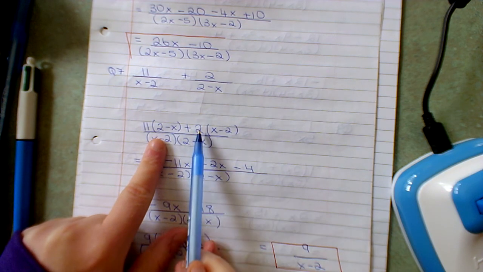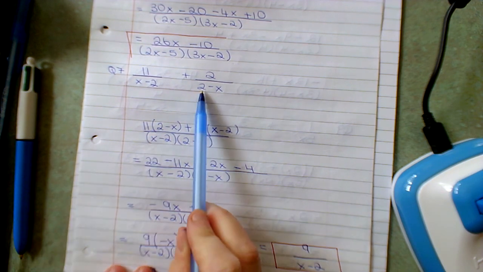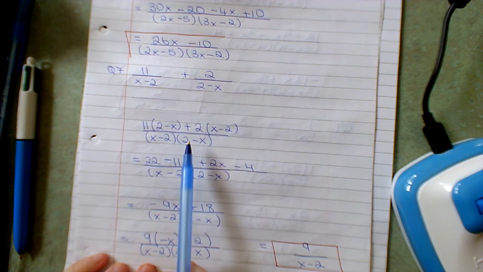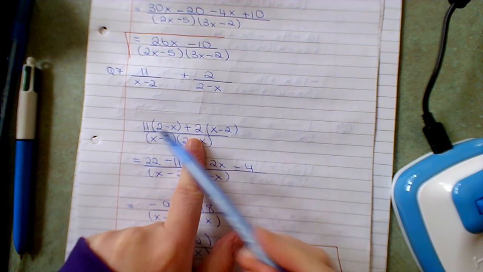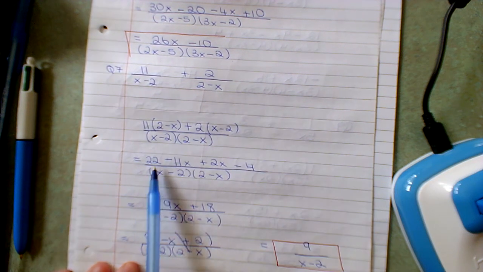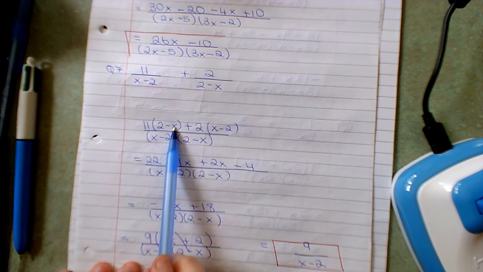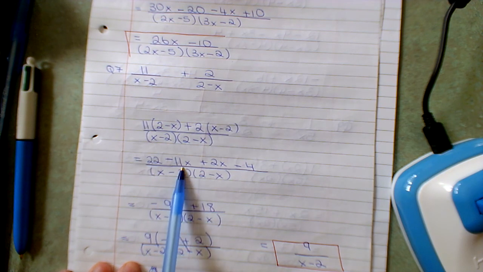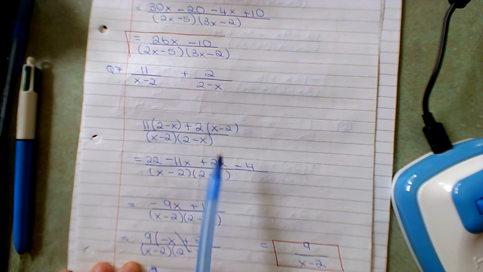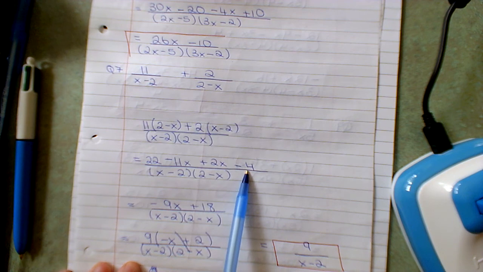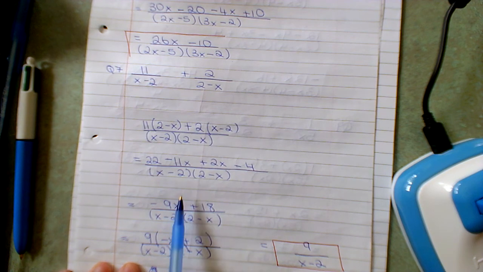Plus, I write down my numerator here, which is 2, and I ask myself the question, how many times does 2 minus x go into my denominator here, which is x minus 2. So then it's 11 times 2, which is 22, 11 times minus x, which is minus 11x, 2 times x, which is 2x, 2 times minus 2 is minus 4. Tidying it up, I get minus 9x plus 18 all over x minus 2, 2 minus x.